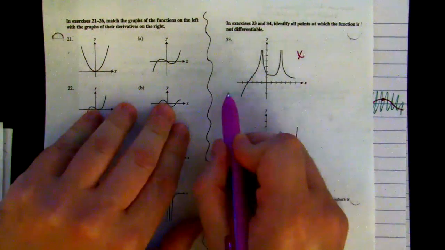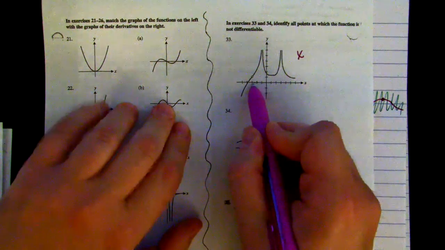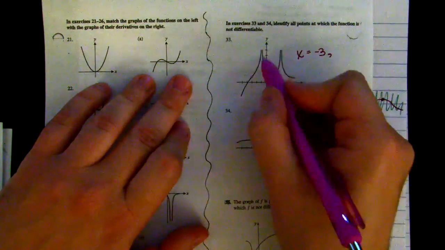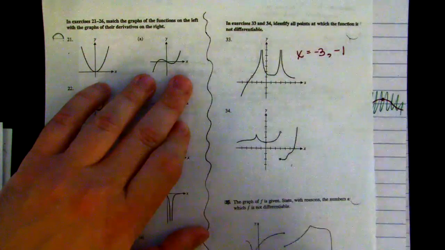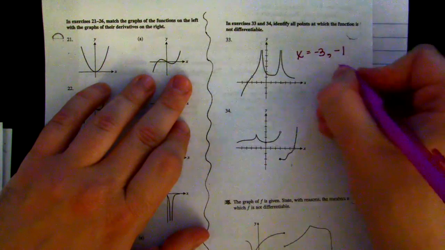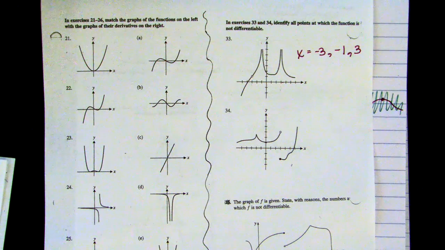Let's see, how about I just sort of go from left to right here? I see we're not continuous over there. 1, 2, 3. x equals -3 is a place we are not differentiable. I think x equals -1 is a place we're not differentiable because we're not continuous there. I think 1, 2, 3, x equals +3 is also a place we're not differentiable because we're not continuous. Really, I was just looking for places where I wasn't continuous on this one. I didn't have any sharp turns. I don't think I had any vertical tangents. We're just going to go with those 3 options.